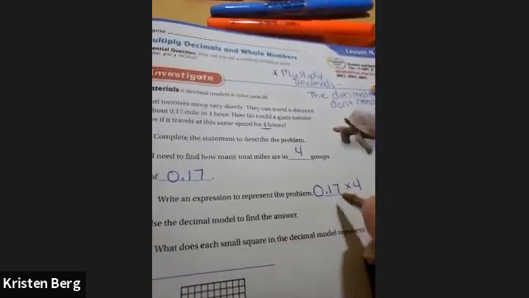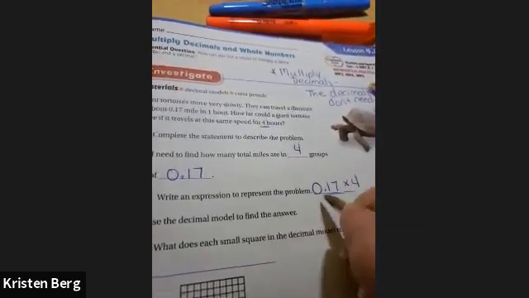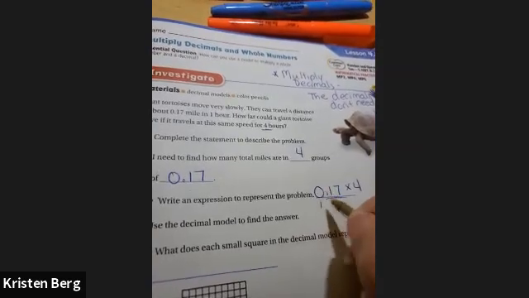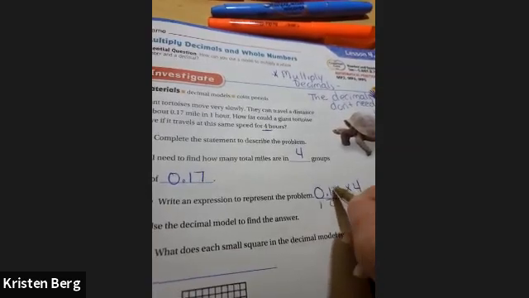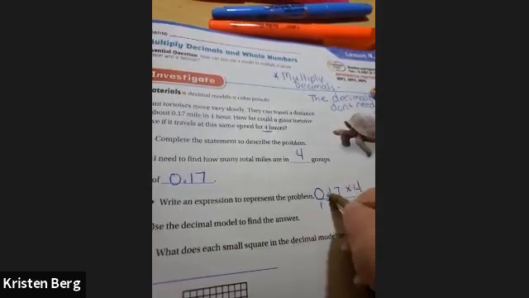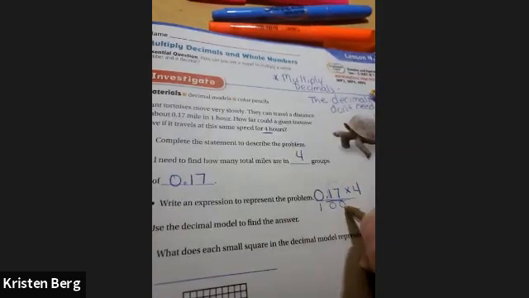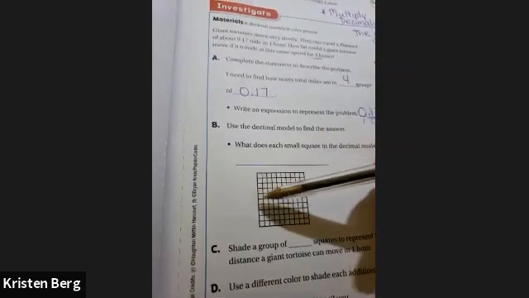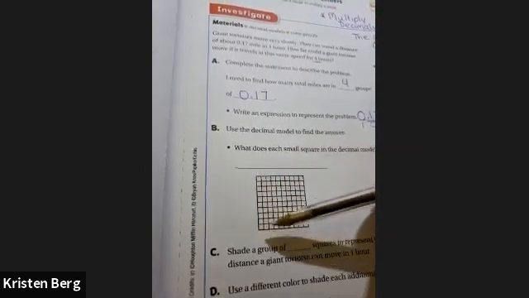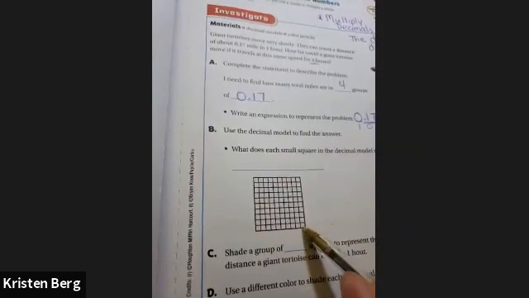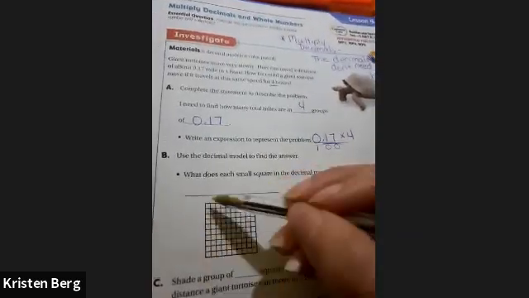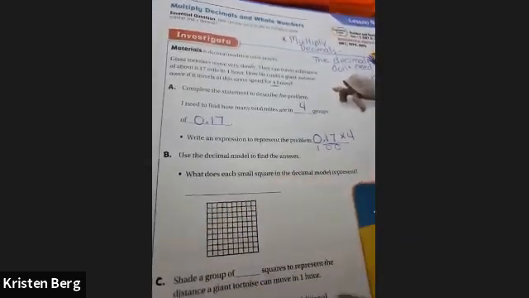Now, we were talking about decimal models. Remember, this is showing that this is your ones, that's your tenths, and this is your hundredths. So remember, this is showing that there are 17 out of 100 for 1. So therefore, it means that you are going to be shading 17, because remember, one of these is just 1 out of 100. So if I want 1,700ths, I actually have to shade in 17.